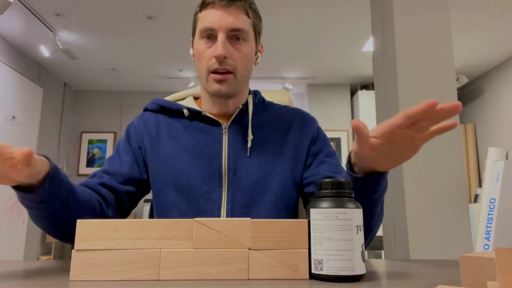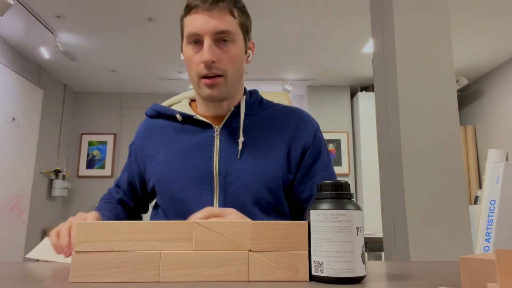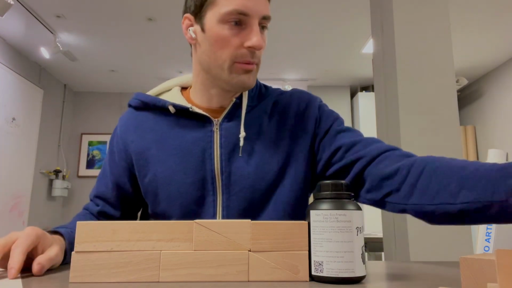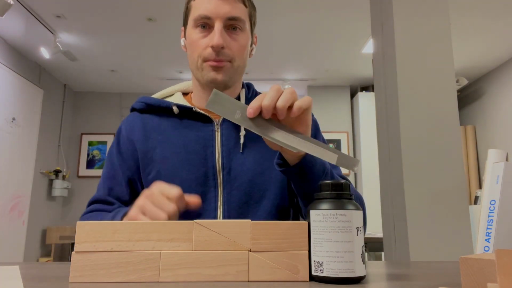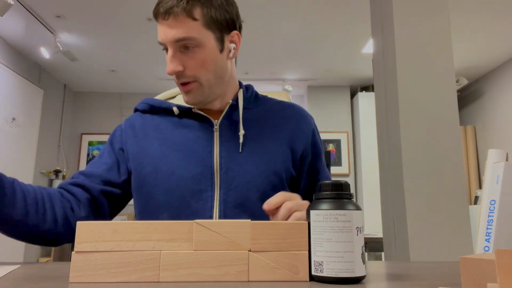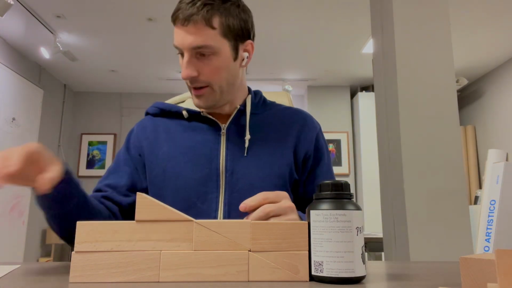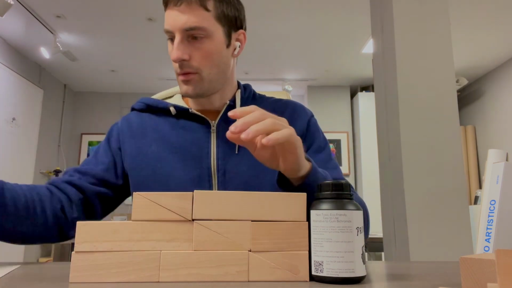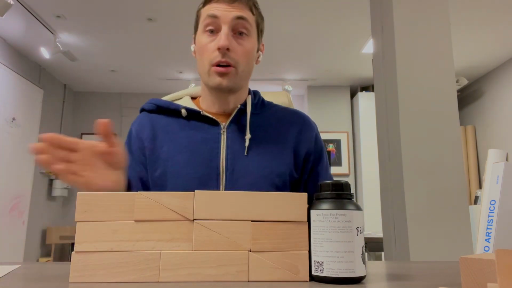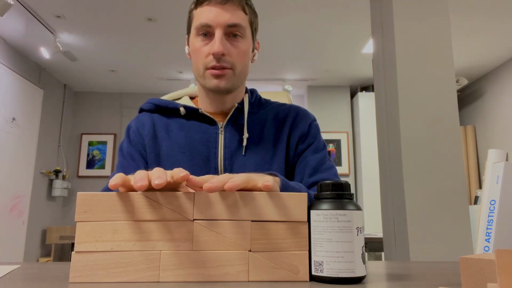So this would just look like a little bit darker color here, maybe something like this on our second layer. Going to our third layer, we will coat and expose.